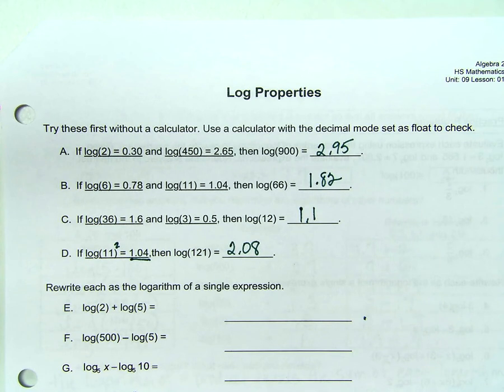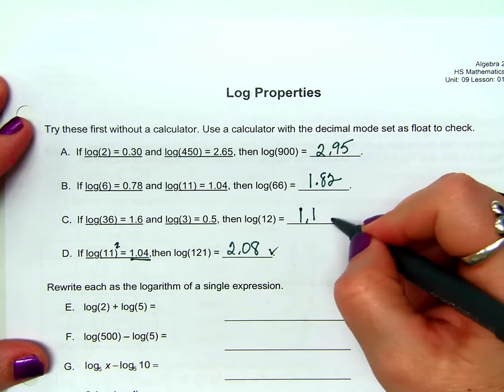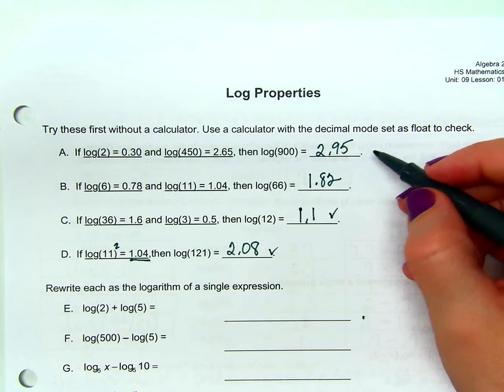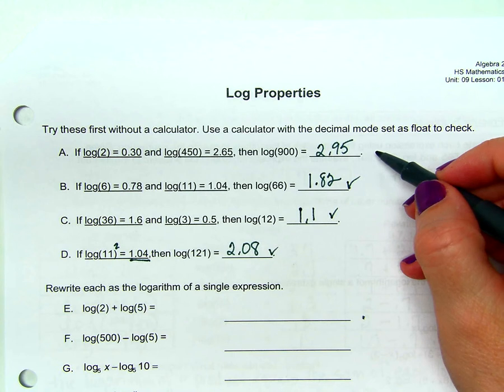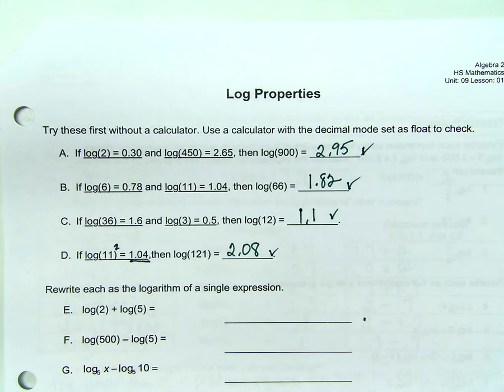Who's got A? Who's got B? You got B? C? D? Okay, what you got? Which one's right? D is right. C is right. I need A and B done. A is right. B, thank you. Anybody else got A? That's right. Okay. You good so far?